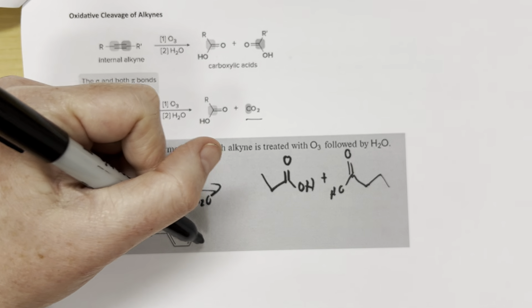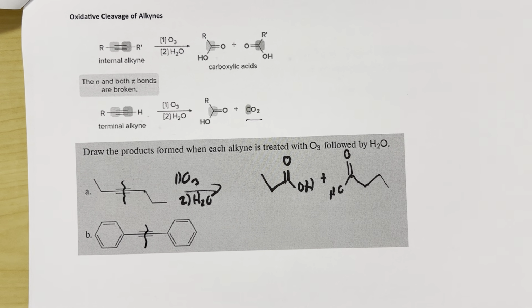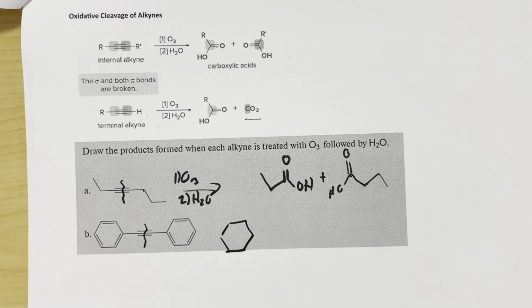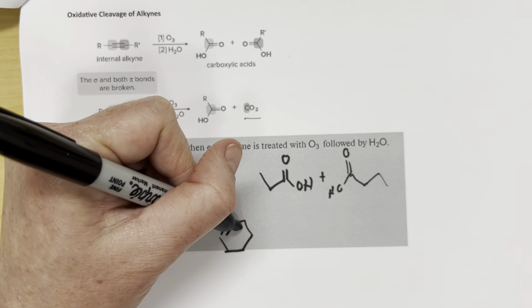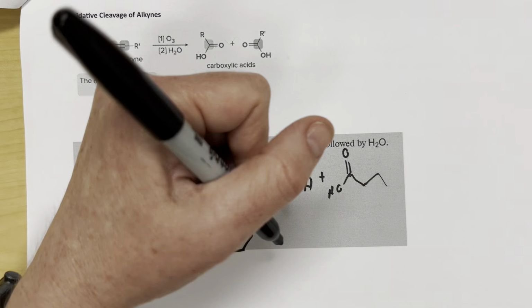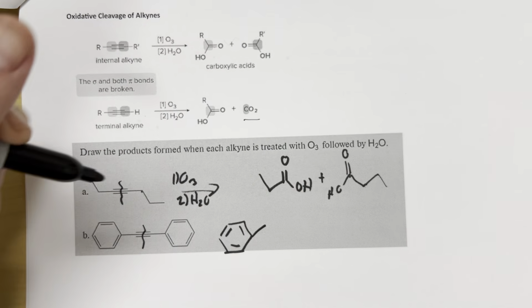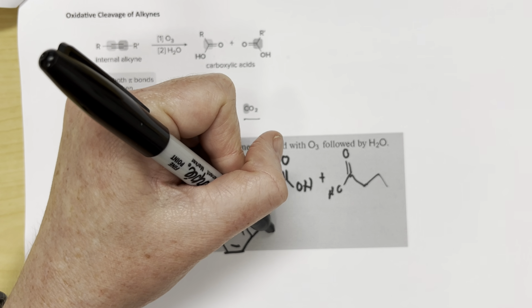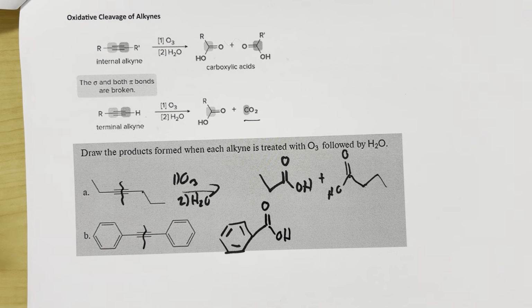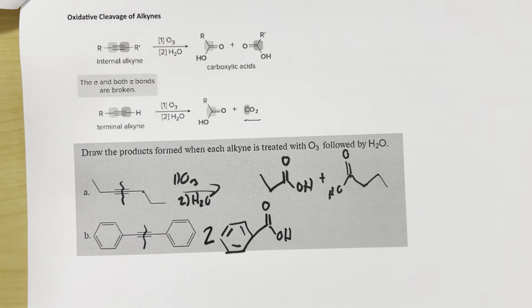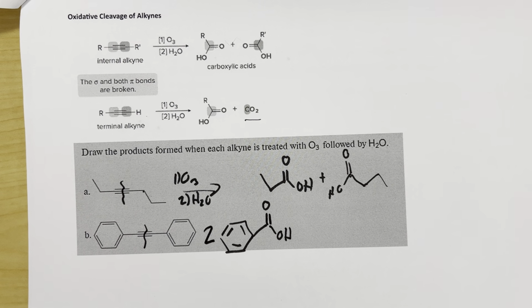And this one, same thing, if we're reacting it with ozone and water, you're going to end up with something like this. And then we're going to have that carbon right there, and that's going to be a carboxylic acid. If you flip it around, you would get the exact same thing. So really, we just have two of these things as your products.